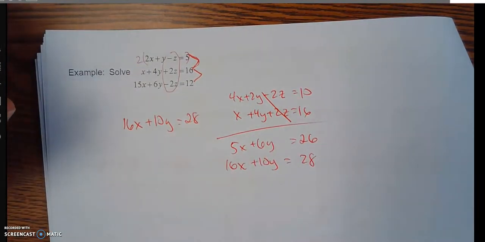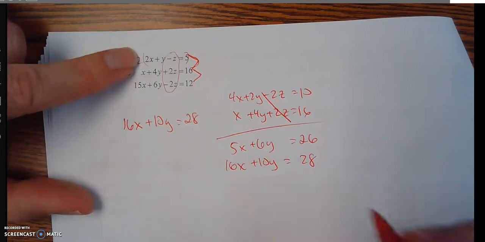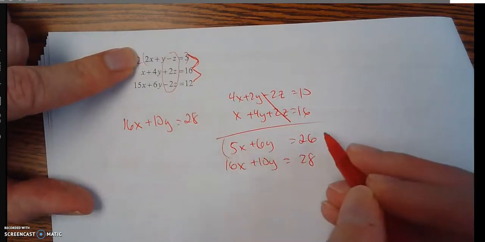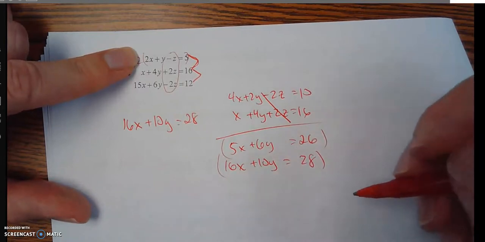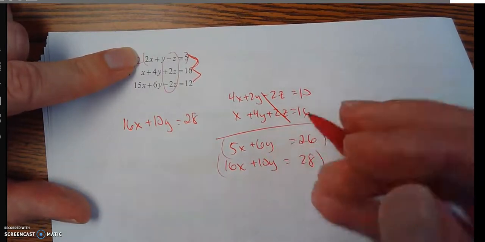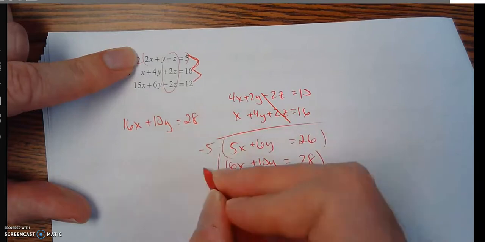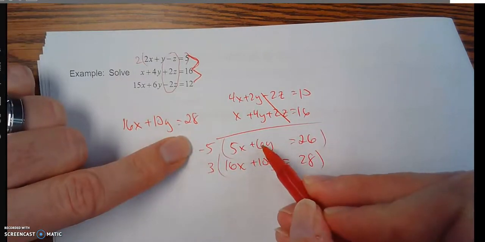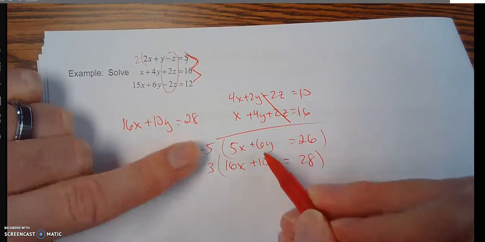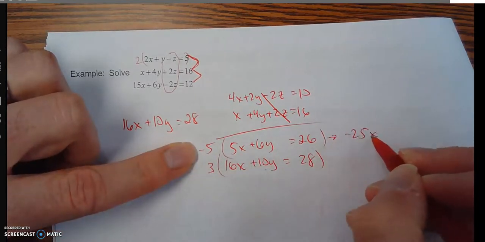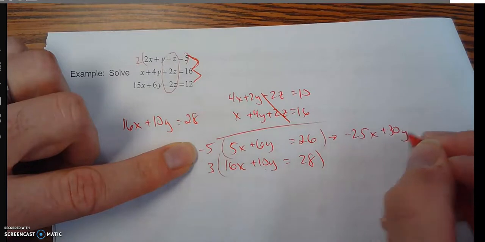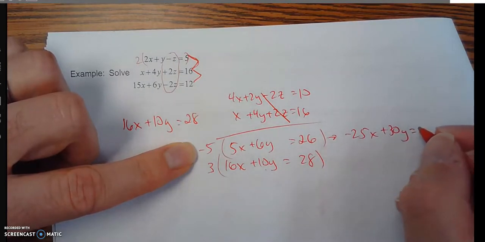And it looks like probably the y's. I'll go after the y's. And the least common multiple of 6 and 10 is actually 30. So I need one of them to be negative, so maybe I'll do negative 5 and positive 3. So this will be a negative 30 and a positive 30, and then the y's will cancel out. So this is going to be negative 25x plus 30y equals 130.